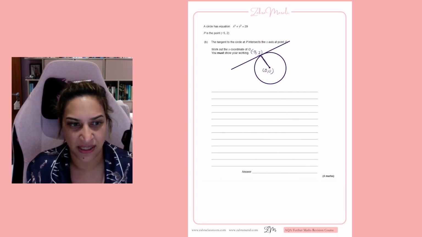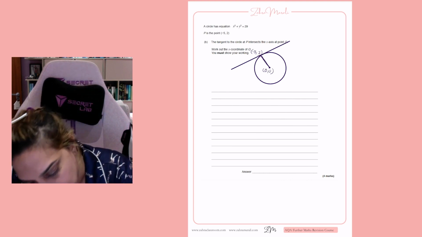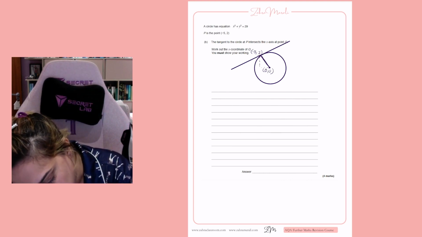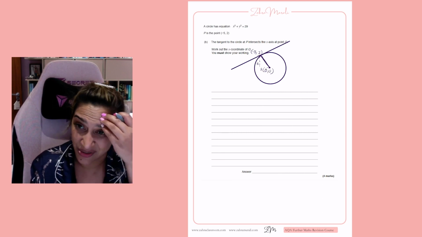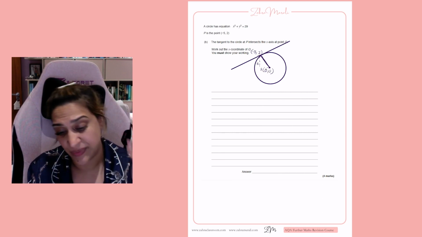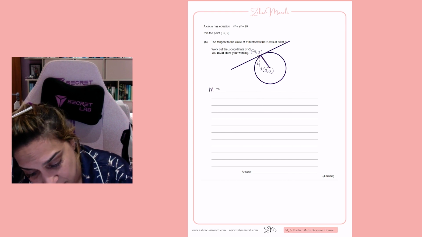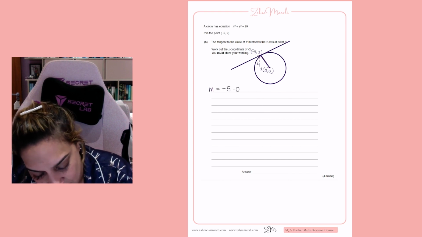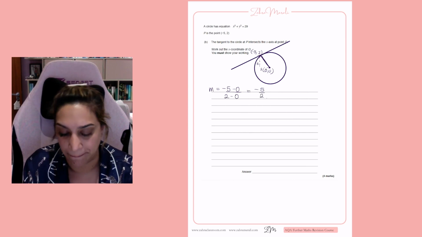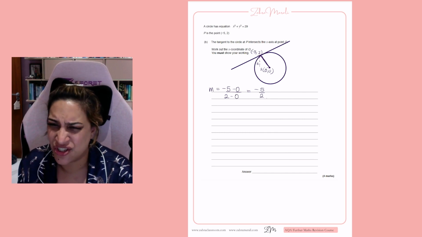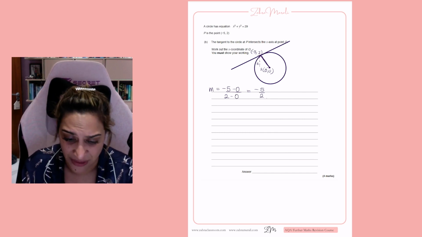So if we have a look here, it depends. Like I said, we can use y1 and y2. We can do our rise over run. It doesn't really matter. So we've got our m, which will be minus 5 minus 0 over 2 minus 0, so minus 5 over 2. Okay. And we sense check, is it negative? Yes, we've done that right.